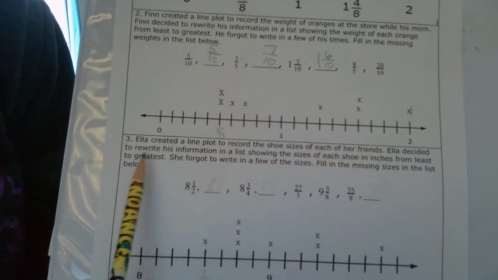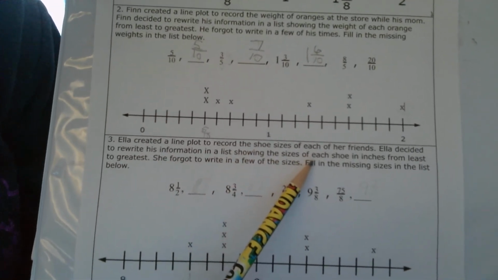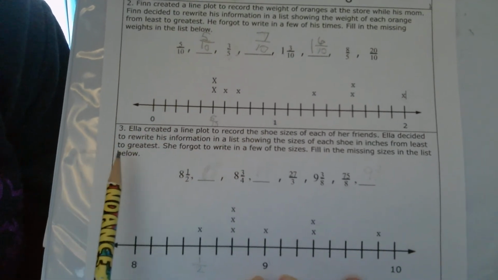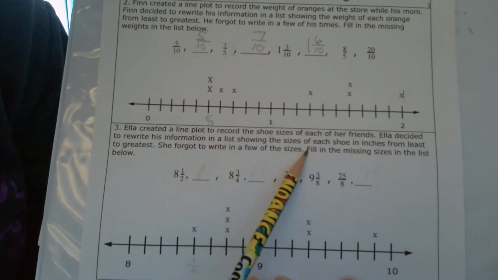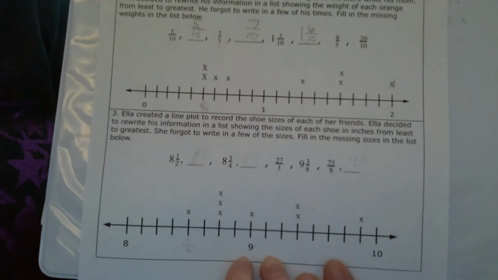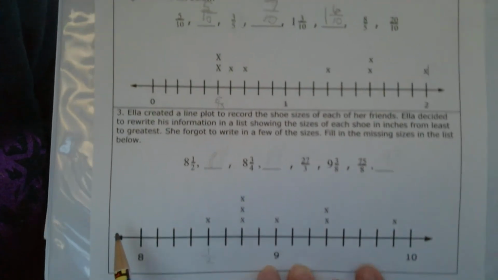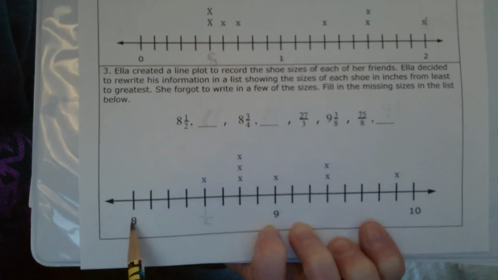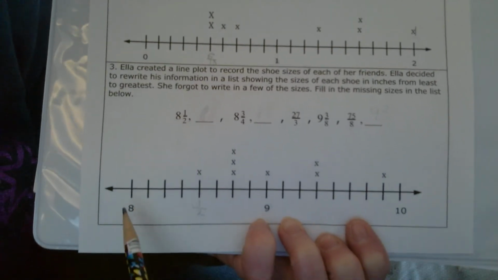And then number 3 says, Ella created a line plot to record the shoe sizes of each of her friends. Ella decided to rewrite her information in a list showing the sizes of each shoe in inches from least to greatest. She forgot to write in a few of the sizes. Fill in the missing sizes in the list below. And notice that it starts at 8 because you wouldn't have 0. Nobody would have a 0 size foot. So 8.5 is the first mark.